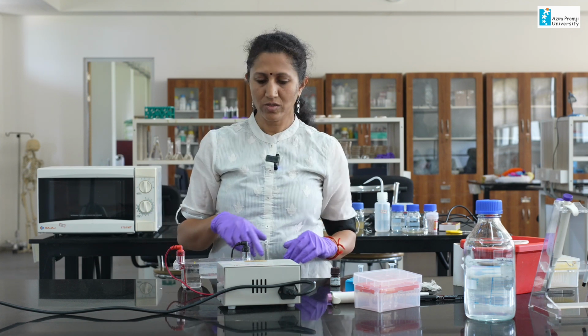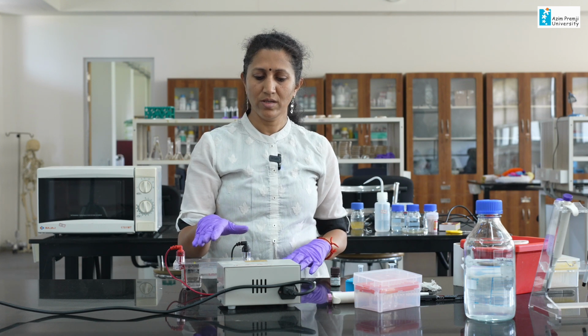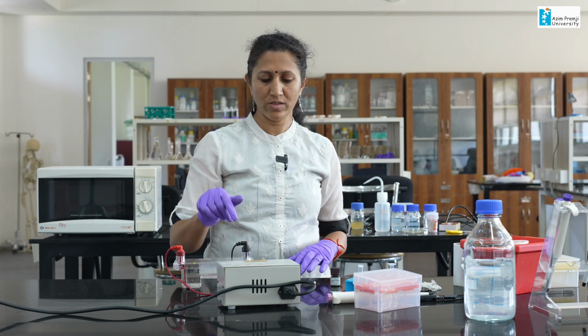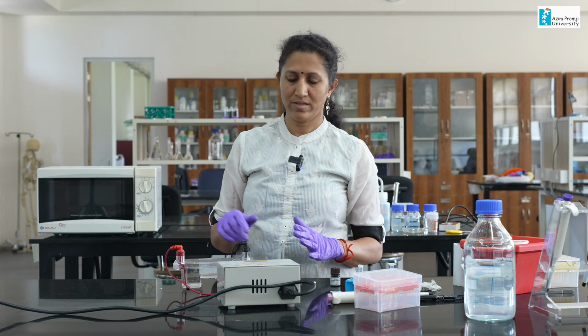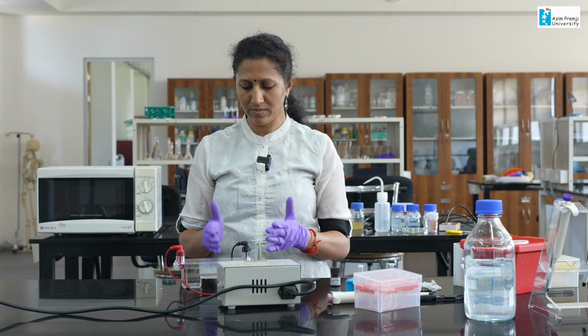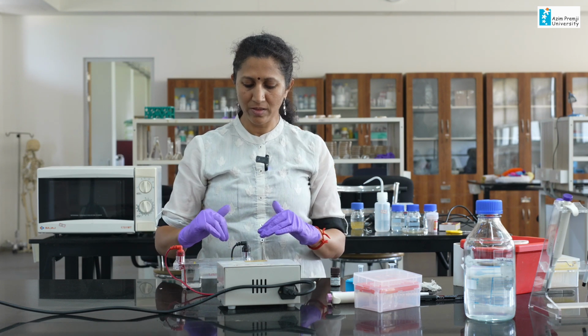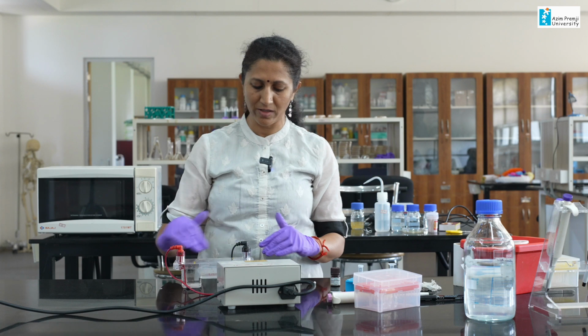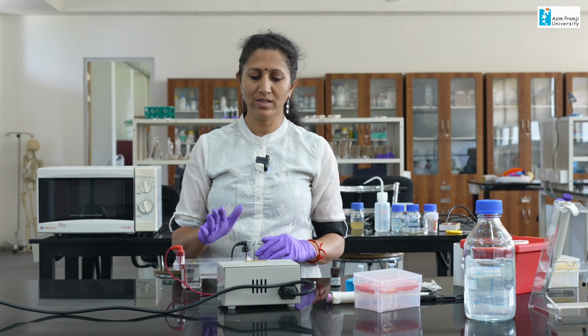Initially when you run, you have to set it to a lower voltage. Otherwise, if you increase it, the temperature rises and it may run fast, but the gel may melt or sometimes the bands may form a smear, and you will not get clear, distinct bands. So, it makes a smear. It is always better to run at a lower voltage.